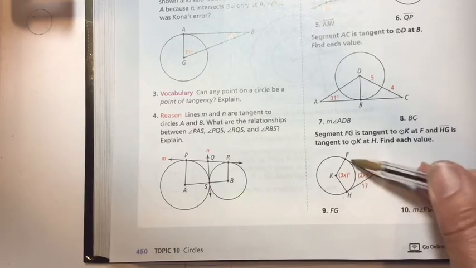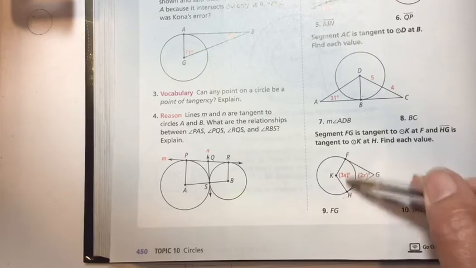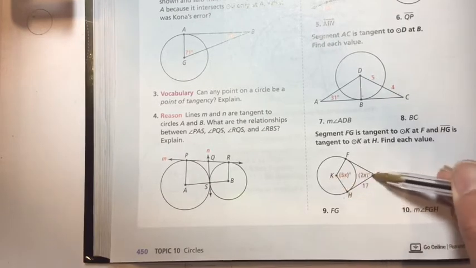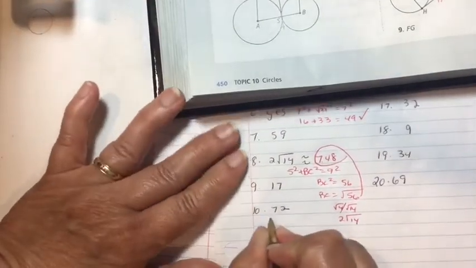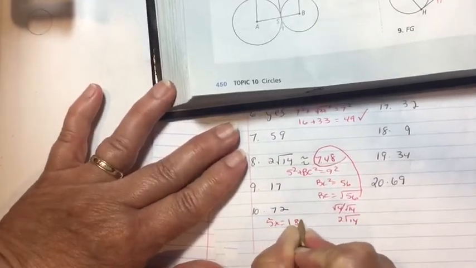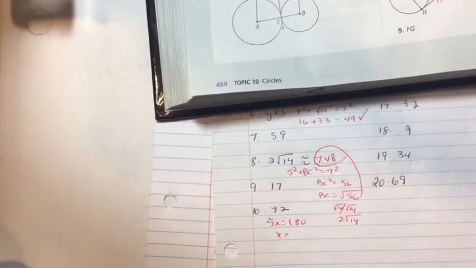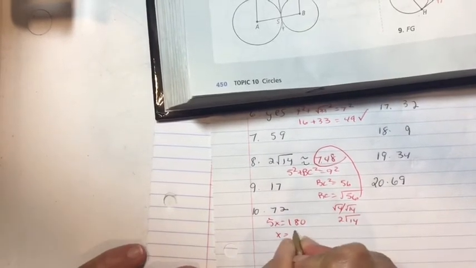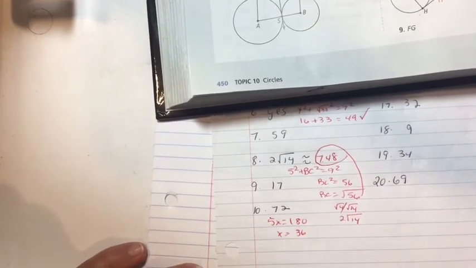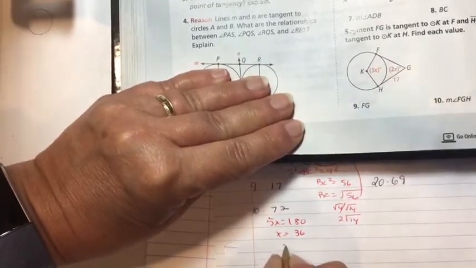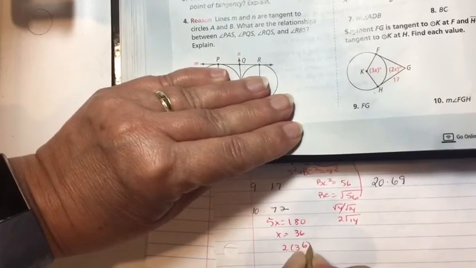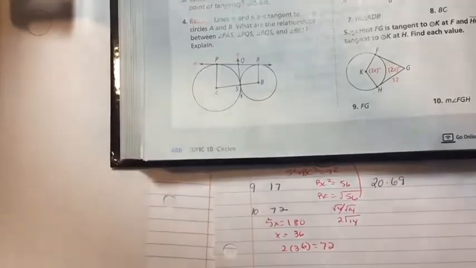So if you have 360 in a quadrilateral and you minus that 180, then right here is another 180. So 5x equals 180. X is 36. But that's not the answer. They wanted the actual angle FGH, which is 2 of those. And 2 36s give you 72.